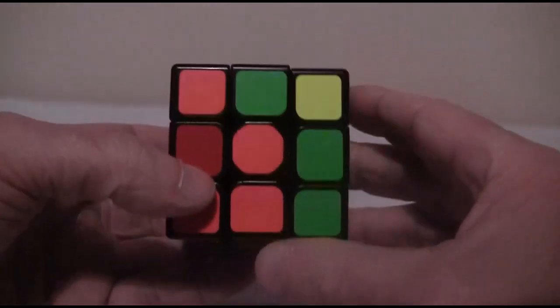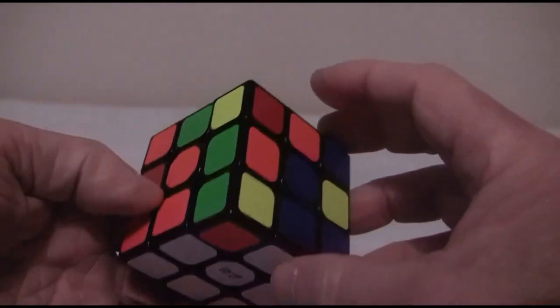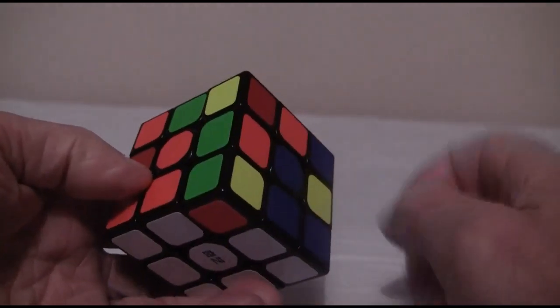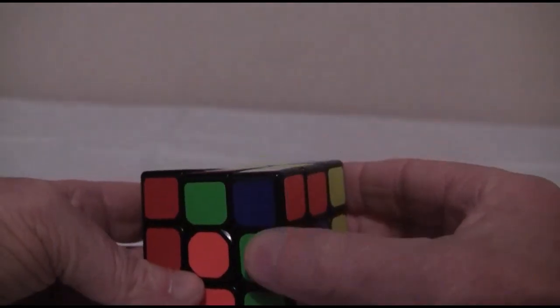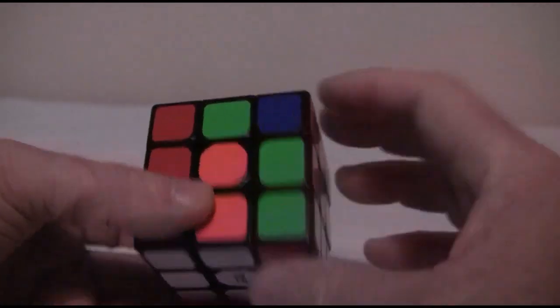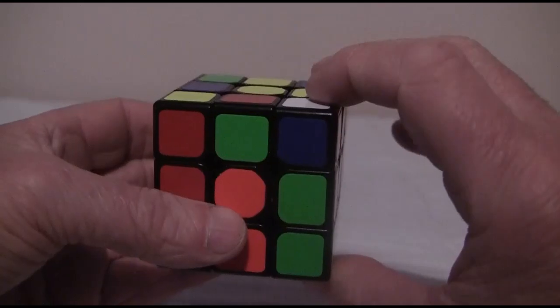Okay, I think we have one more piece to go. That's this one here. So let's look for that one. This one here should be blue, orange and white. So I think that's on the top here. Blue, orange. There we go. Blue, orange. So we need to drop this down here. I'm going to put it on the right hand side, do a right algorithm.